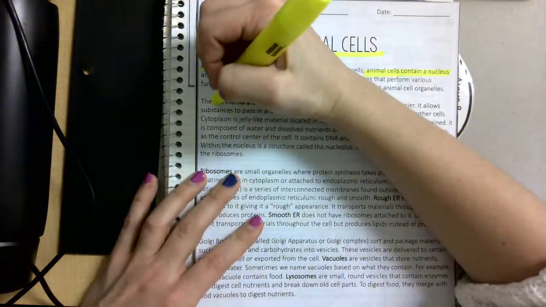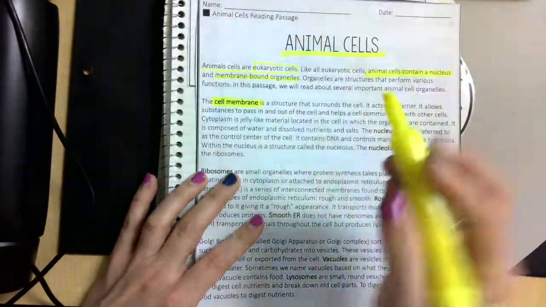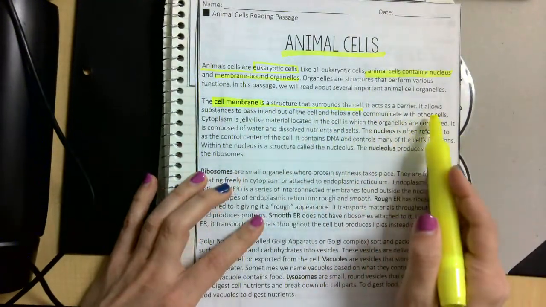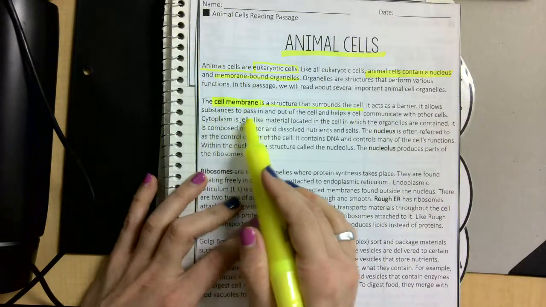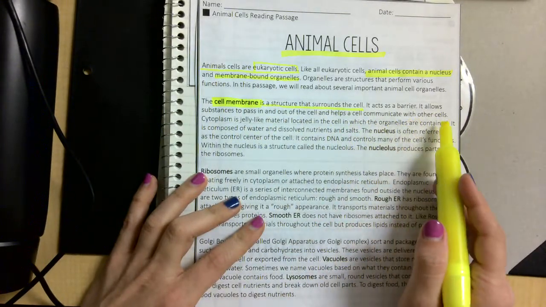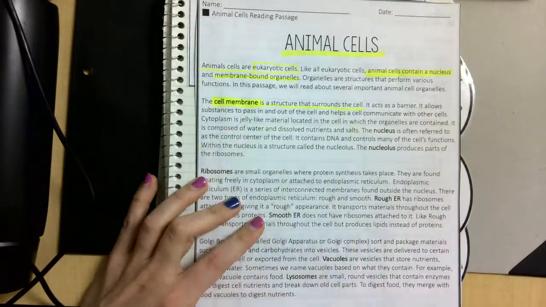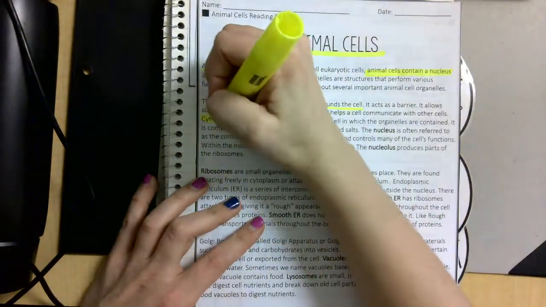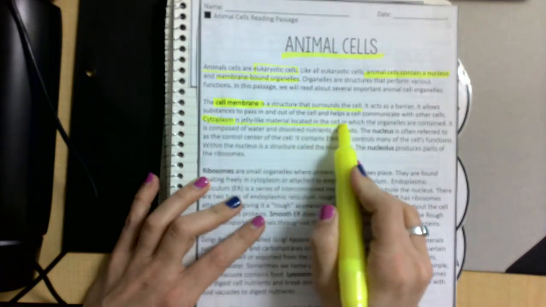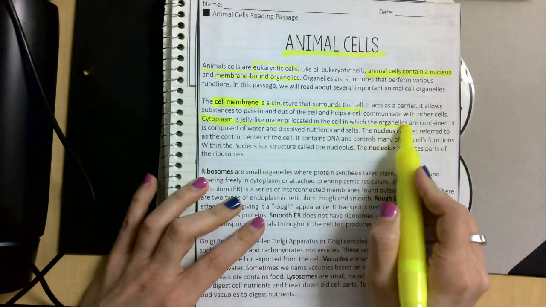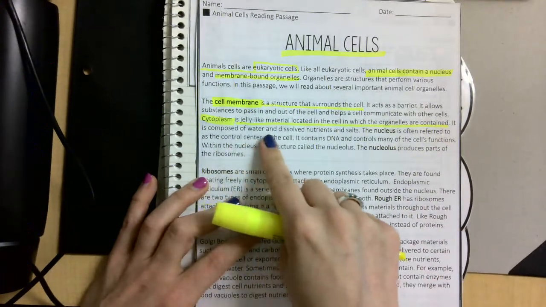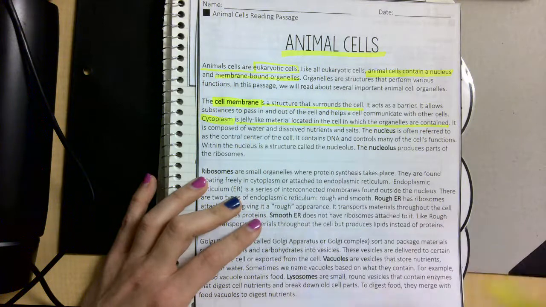The cell membrane is a structure that surrounds the cell. It acts as a barrier. It allows substances to pass in and out of the cell and helps a cell communicate with other cells. Cytoplasm, which I don't know why that's not bold. Cytoplasm is a jelly-like material located in the cell in which organelles are contained. It is composed, or made, of water and dissolved nutrients and salts.